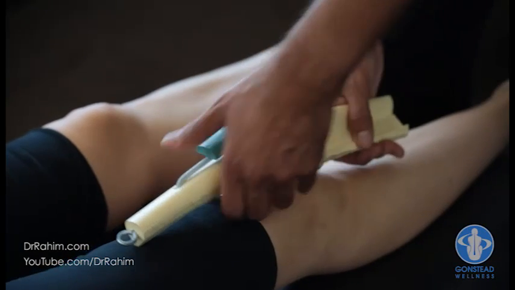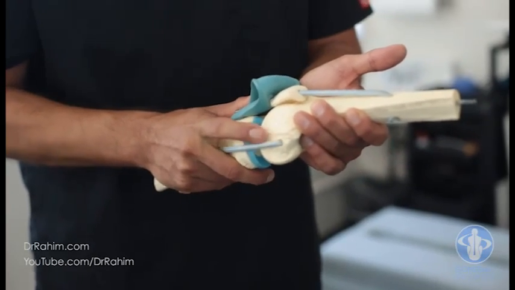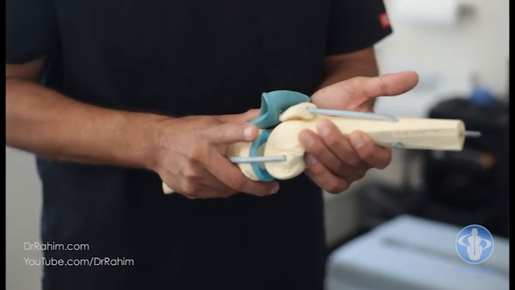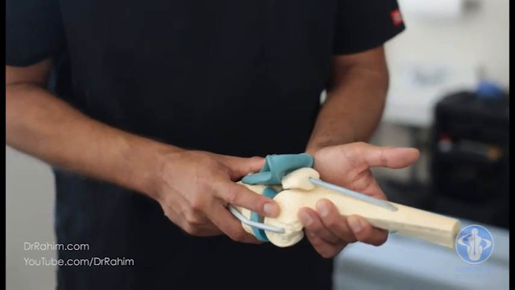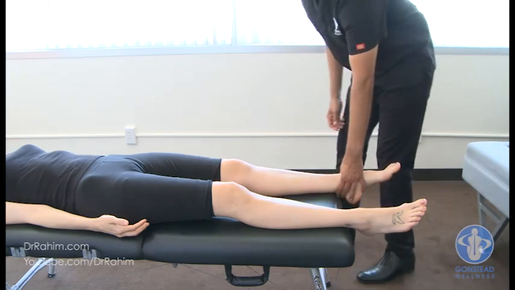If we apply a lateral to medial stress on the knee joint line and it opens more on the medial aspect, that would indicate a femur misalignment. Let's go and check valgus and varus stress. I'm going to bring this leg out.